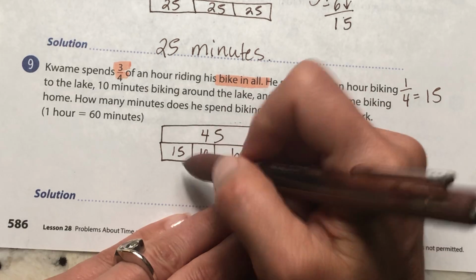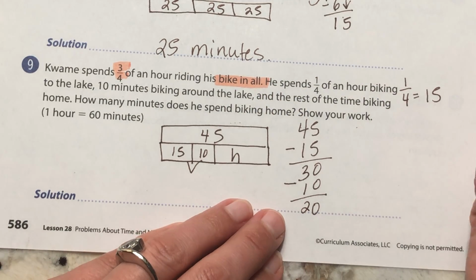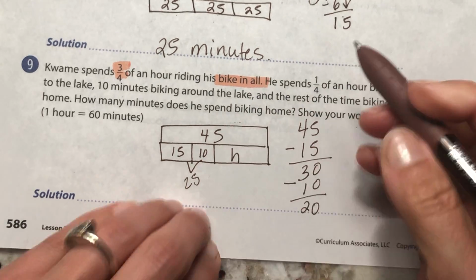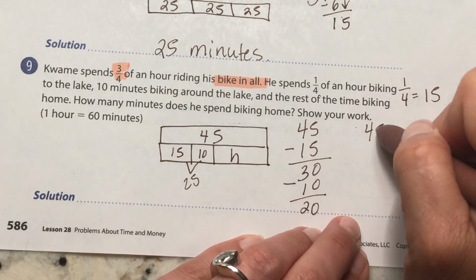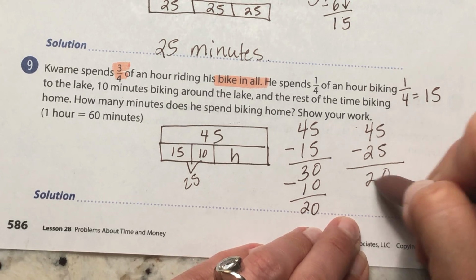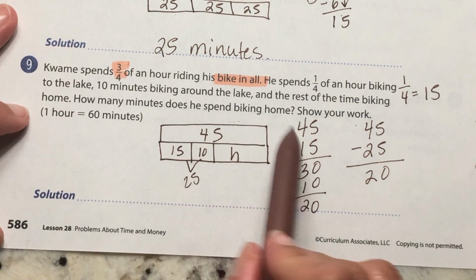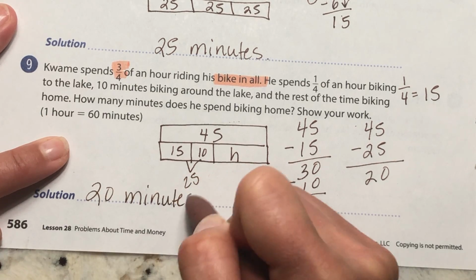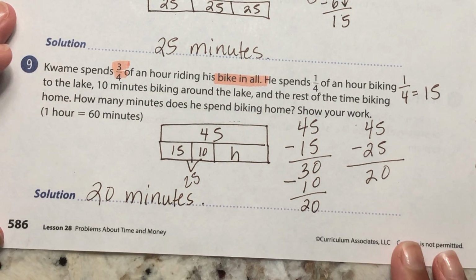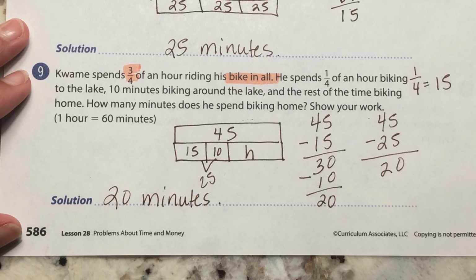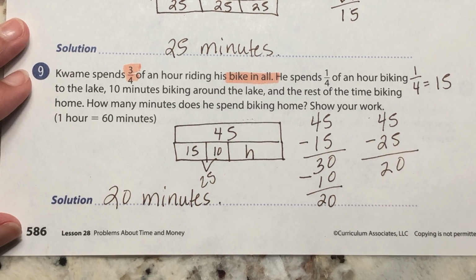Or you can add the 15 and the 10 together, which is 25, and subtract that directly from 45. So 45 minus 25 also gets you the same answer of 20. So he spends 20 minutes biking home. Okay? So now you're ready to work on pages 587 and 588.